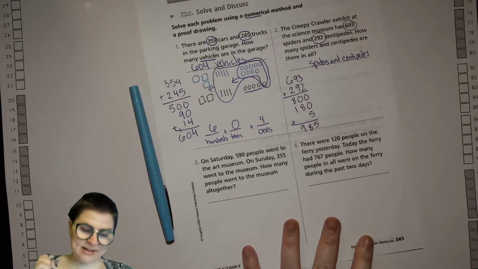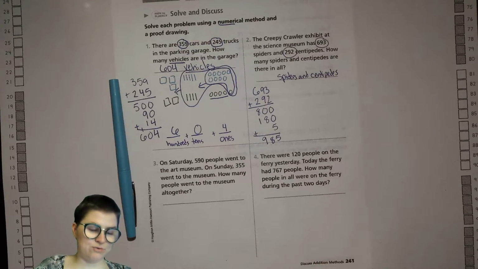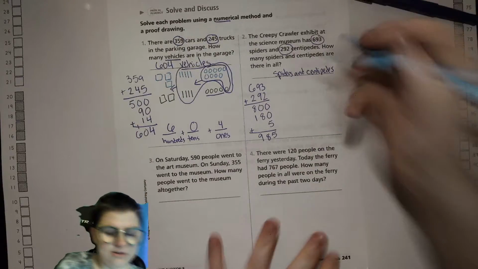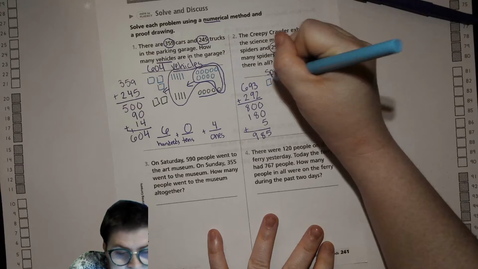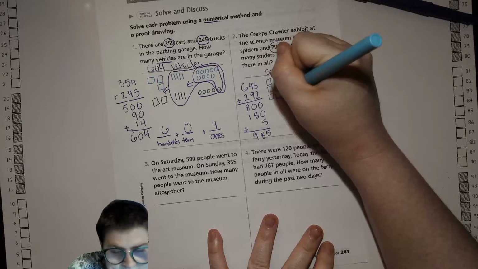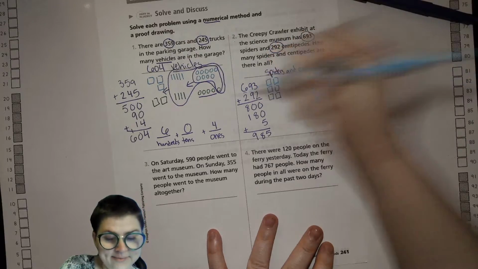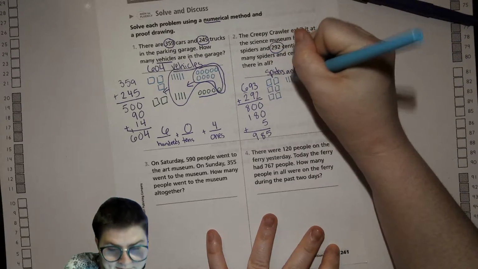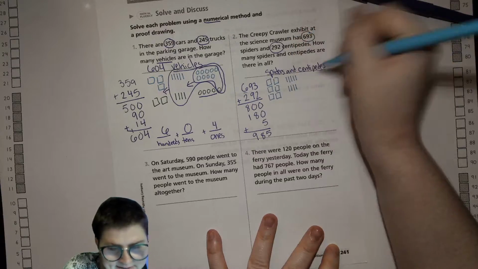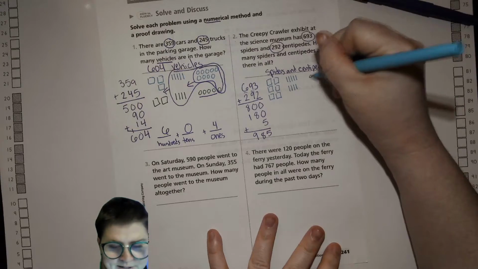Okay, now let's go ahead and do picture form. So 1, 2, 3, 4, 5, 600. That's that. 10, 20, 30, 40, 50, 60, 70, 80, 90. That's that. 1, 2, 3.